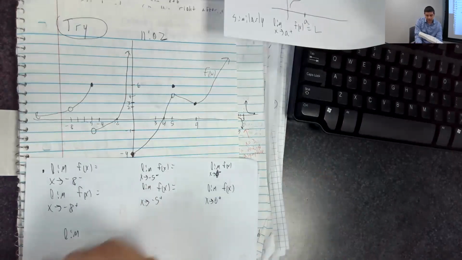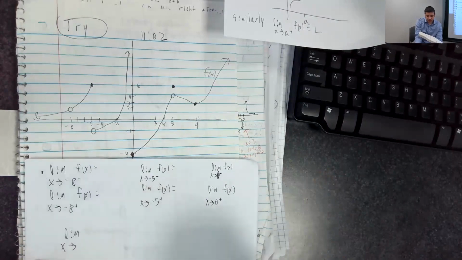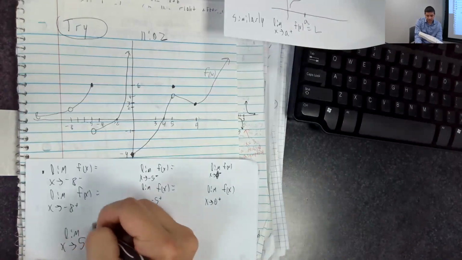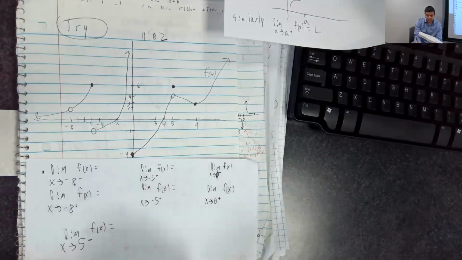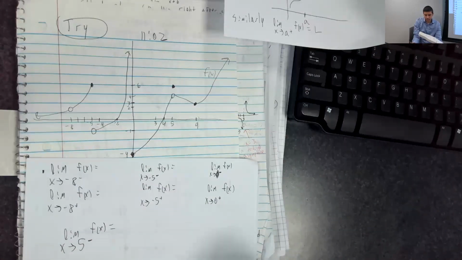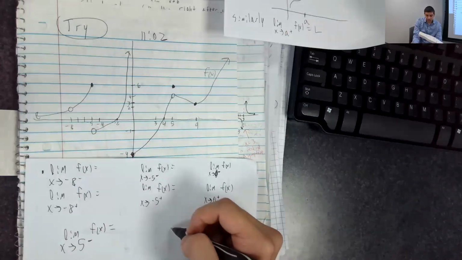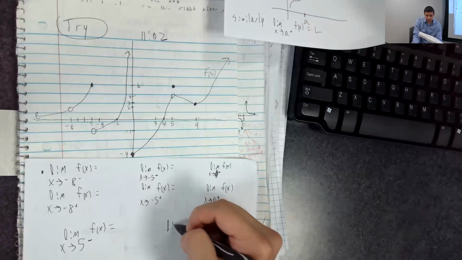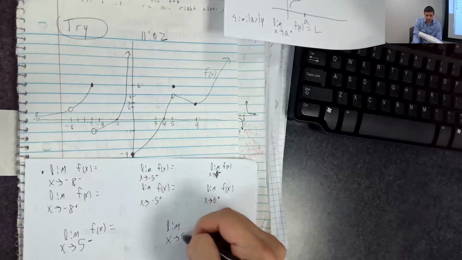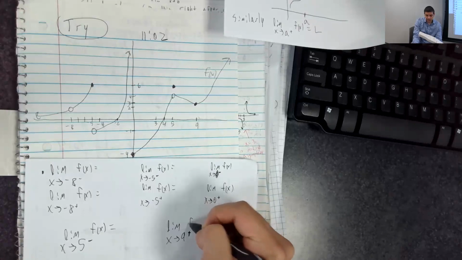And then limit as x goes to 5 from the left. Limit as x goes to 9 from the right.